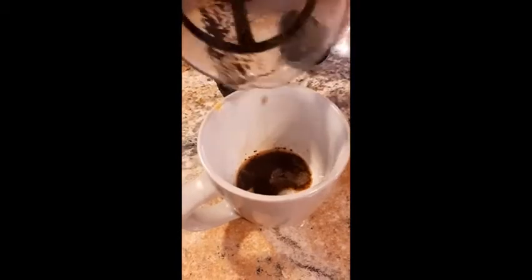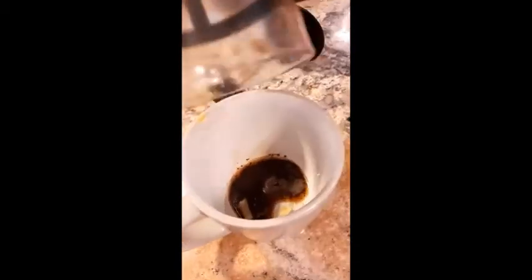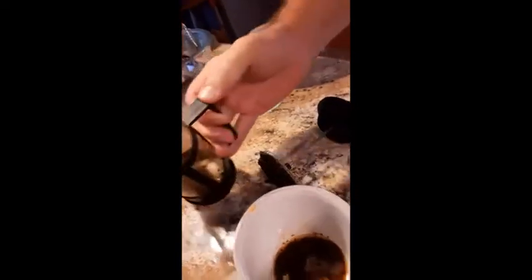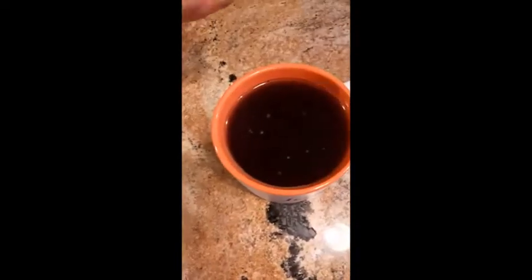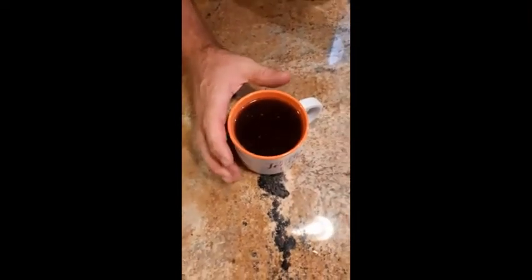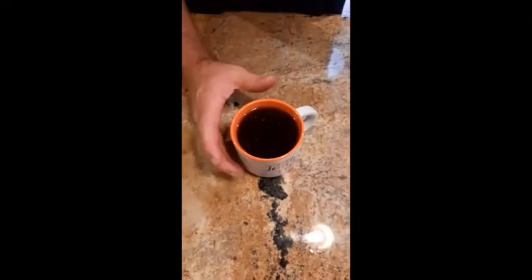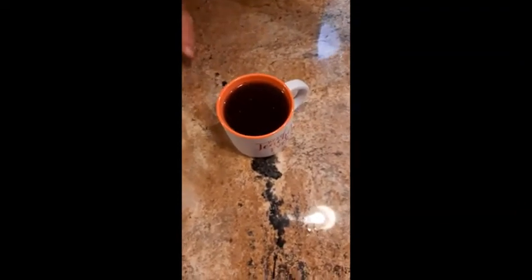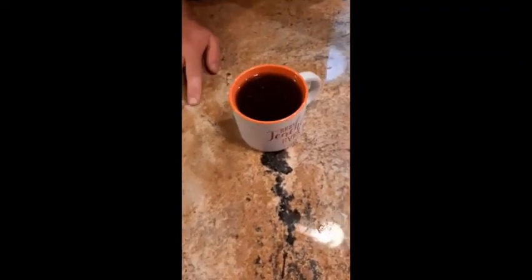Now those are the insoluble parts of the coffee. We had 2 pieces of pasta there from the previous experiment. Those are the insoluble pieces of the coffee. The soluble particles are in here, and to get rid of them, we're going to have to evaporate or distill this.